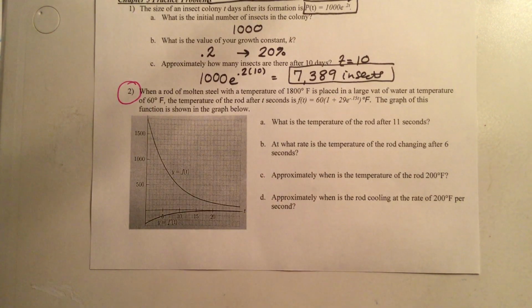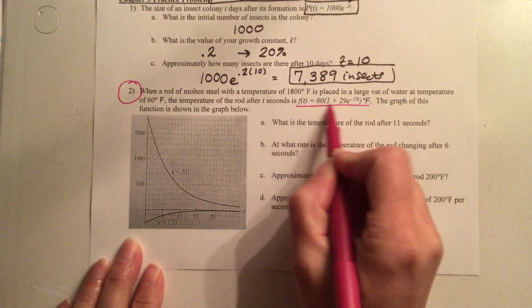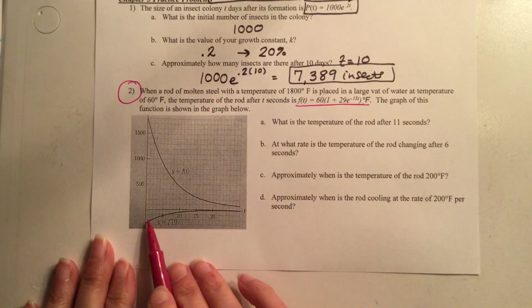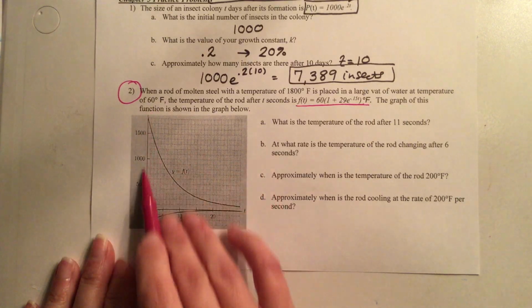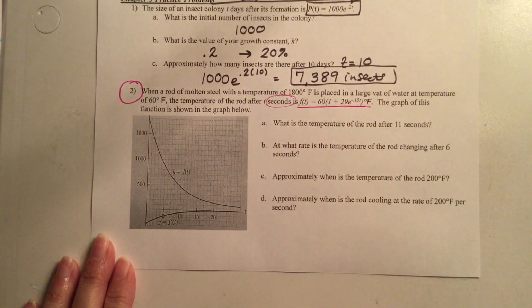When a rod of molten steel with a temperature of 1800 degrees Fahrenheit is placed in a large vat of butter. Just kidding. Haha, making sure you're paying attention. In a large vat of water at a temperature of 60 degrees Fahrenheit, the temperature of the rod after t seconds is given by this function. That's what they graphed. What it's representing is the temperature. Your y value is the temperature. Your x value is the time in seconds.